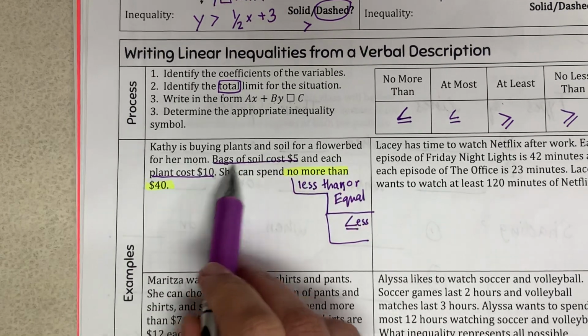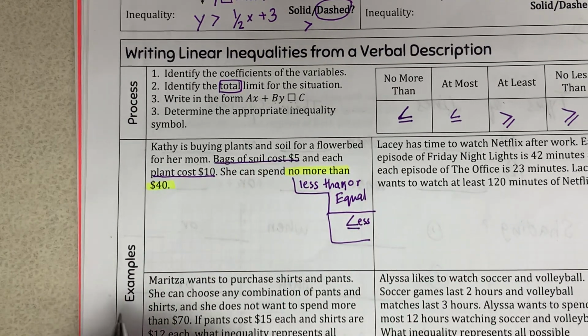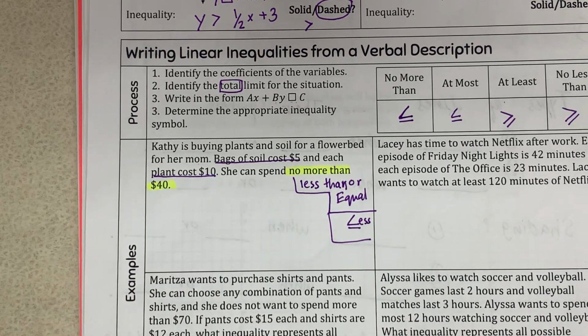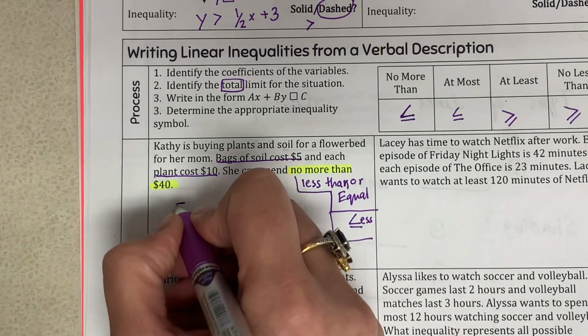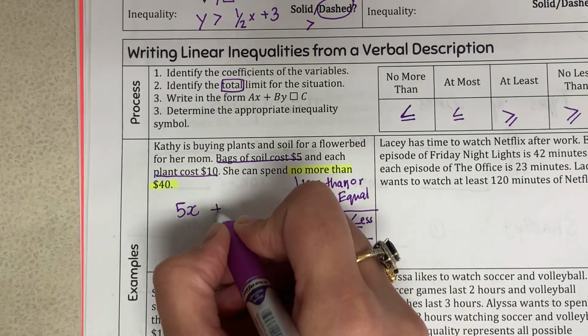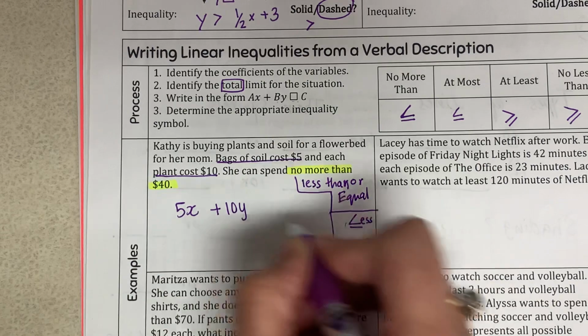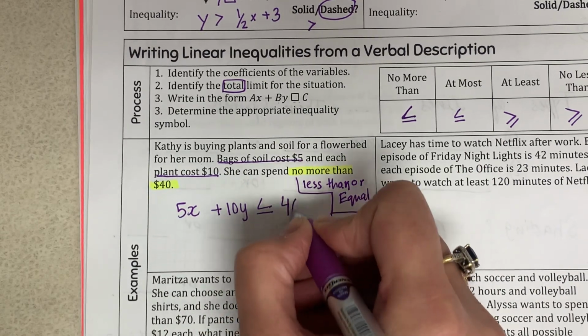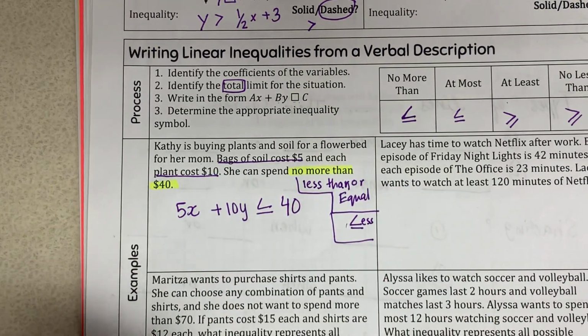Bags of soil cost 5 each. I can call bags of soil x, so 5x. And each plant I can call y, so plus 10y. Less than or equal to $40. That's our total.